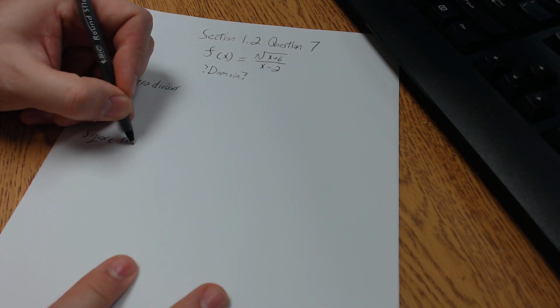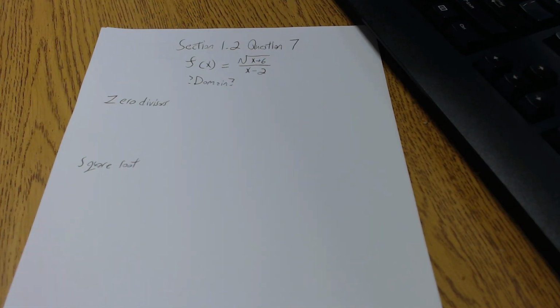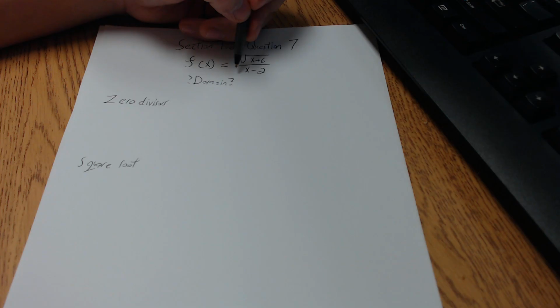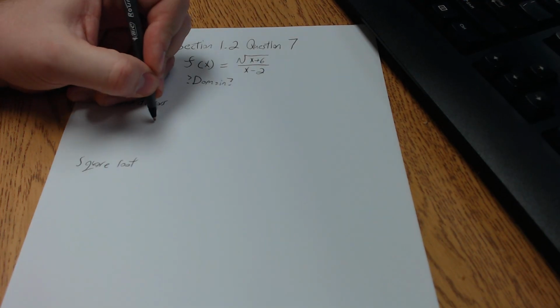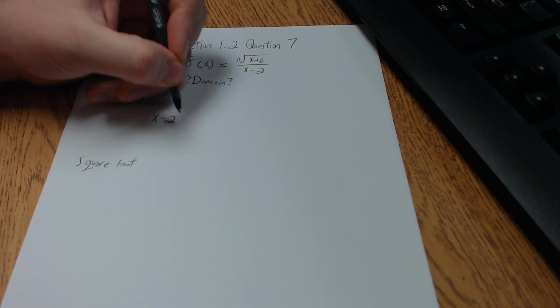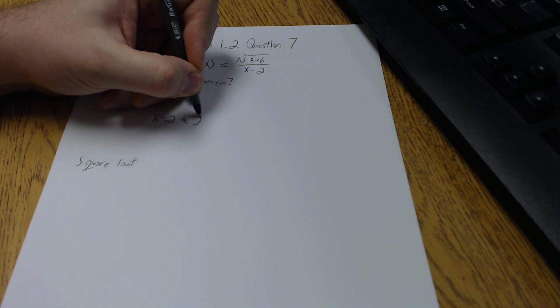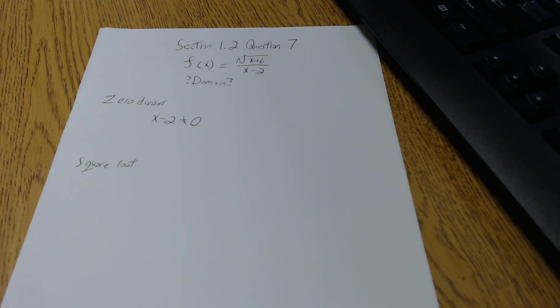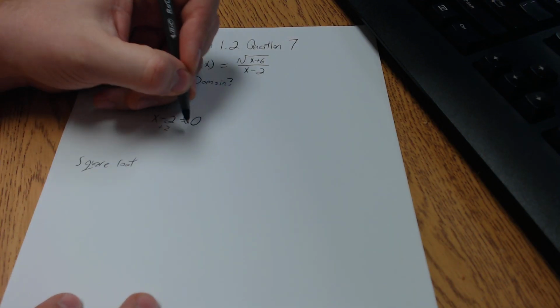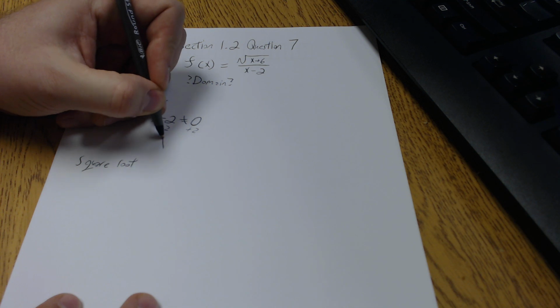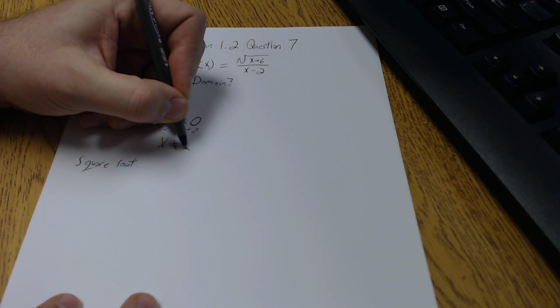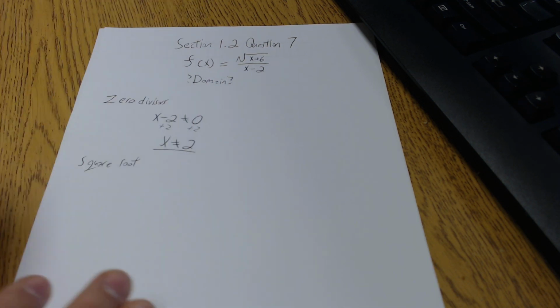Okay. So for the 0 divisor, it's all about that base. So we're going to take the base, and we're going to say, hey, you cannot divide by 0. The base cannot be 0. Thus, x cannot equal 2. All right, that's going to be important in a minute.